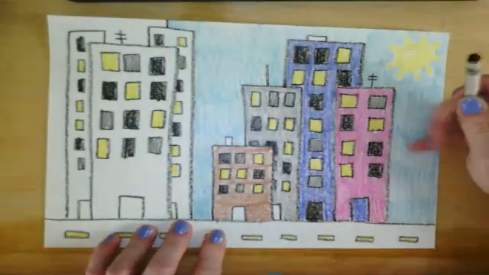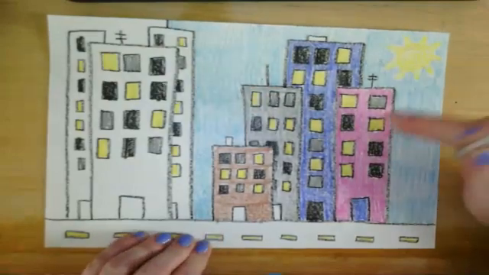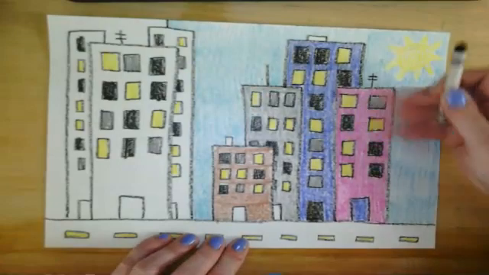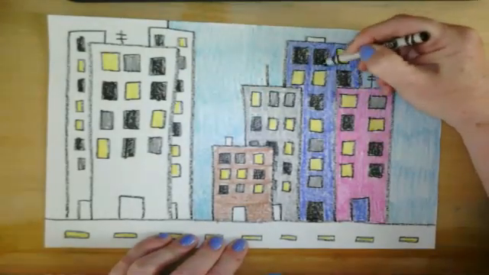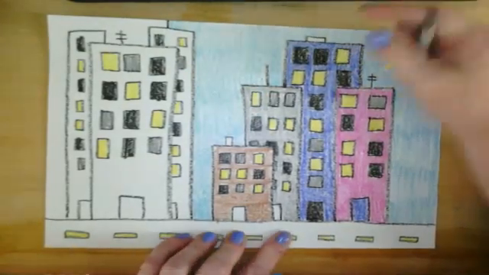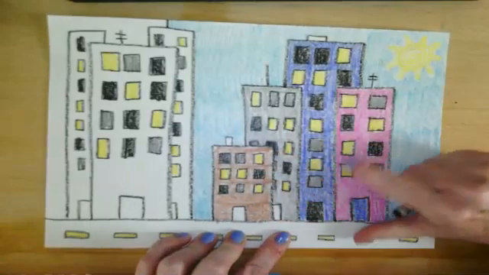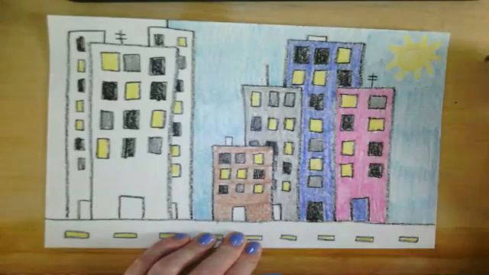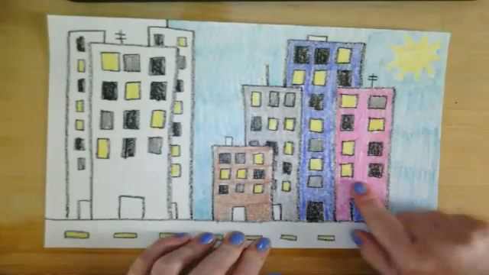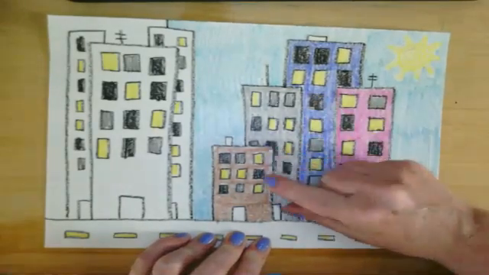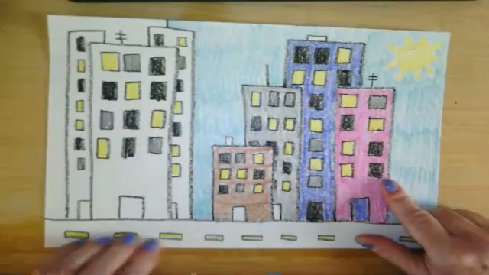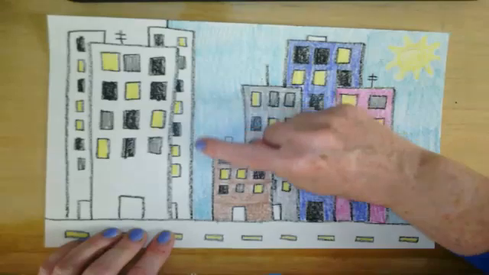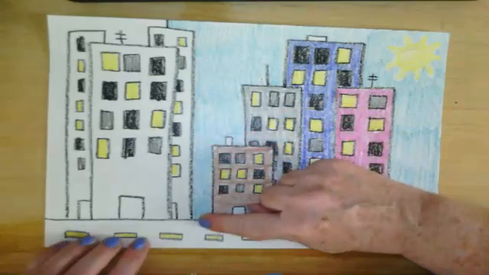Just like in real life, some people might be sleeping, some people might be working, some people may not be home, they might be visiting family. So when you're not home, usually to save electricity, you shut the lights out. So I wanted to make it look like there were people home, and some windows had lights on and some windows did not. And then I colored each building a different color because I thought that that would make them stand out more. The sky, I used a turquoise crayon and I colored all the way down to the road.